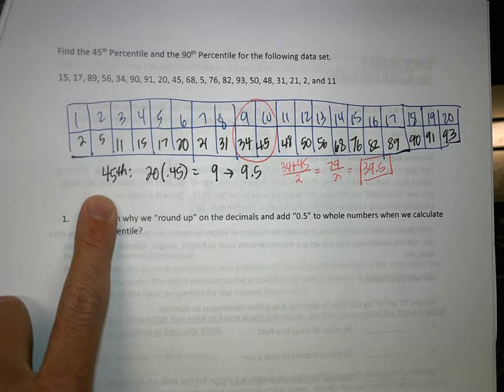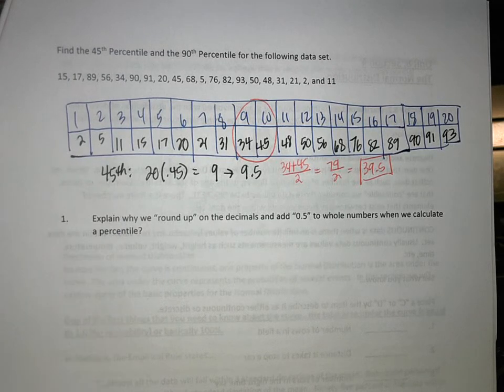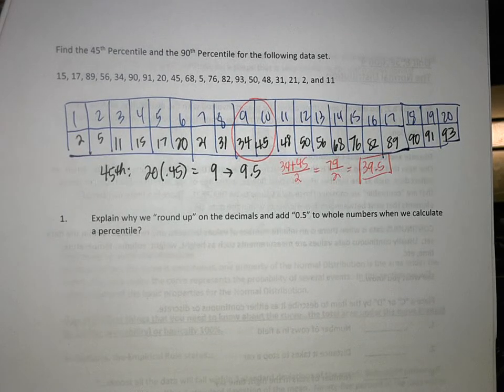Okay? So if you want to be at least in the 45th percentile, then you have to have a score of a 39.5 or above. Let's say your goal is 45th percentile or greater.